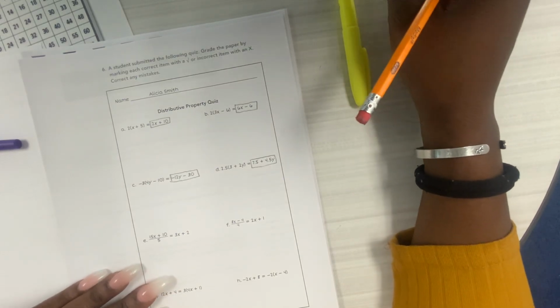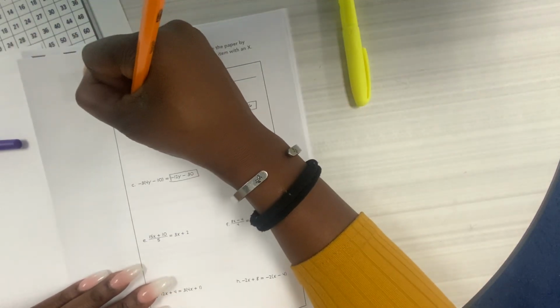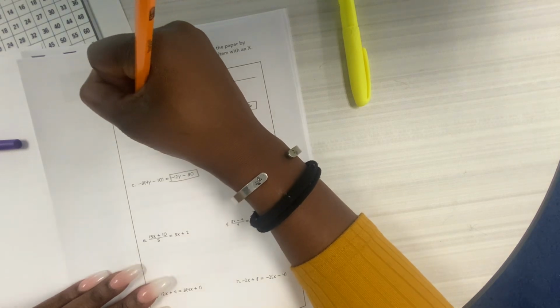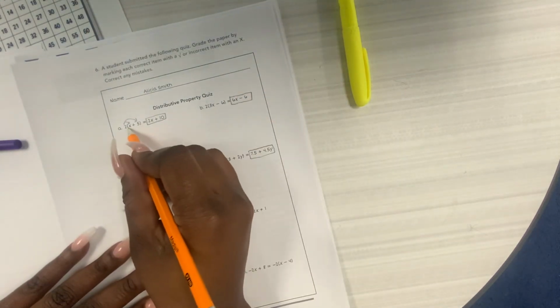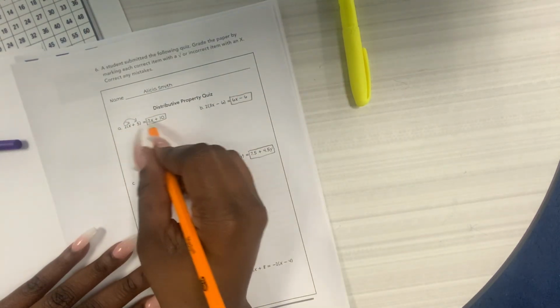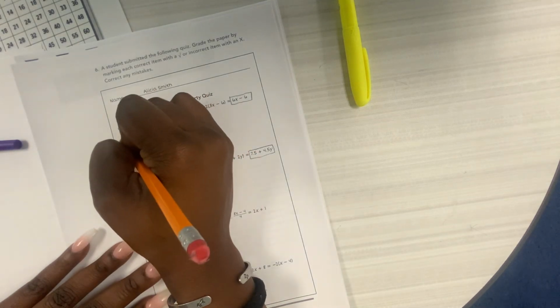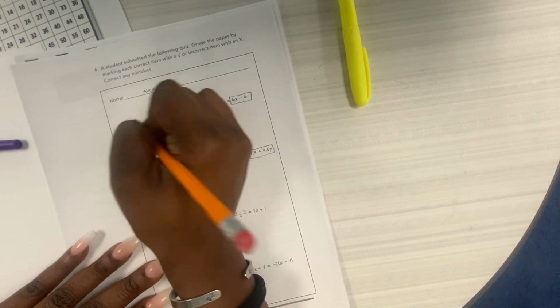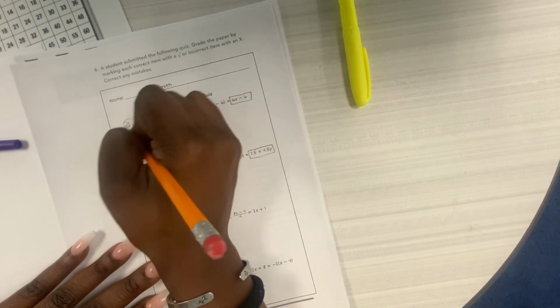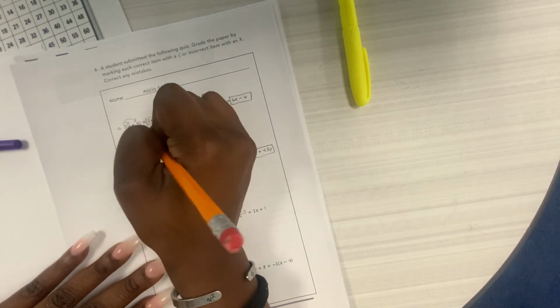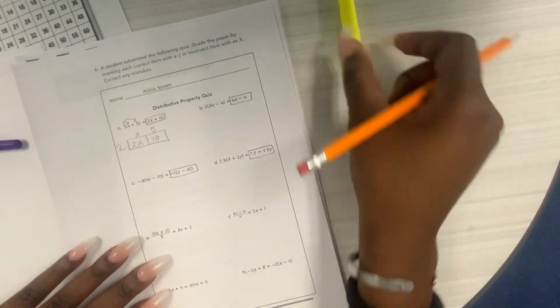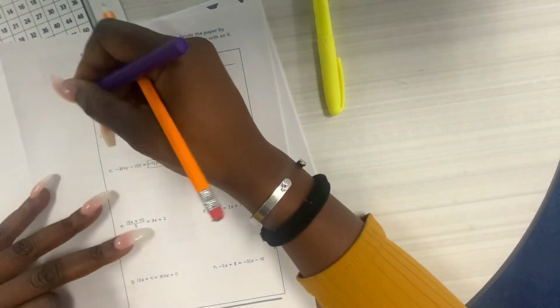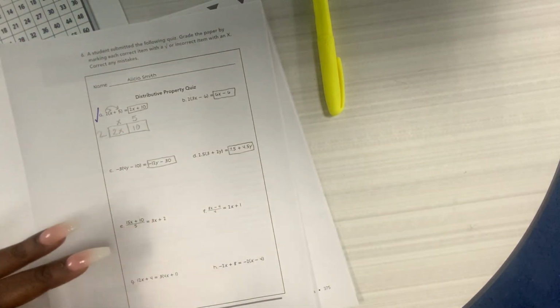I'm going to do the first one first. I could do the box too if I want. 2 times x is 2x. 2 times 5 is 10. Or you can do the box to check her work. 2x, 5. 2 times x is 2x. 2 times 5 is 10. That's what she got. So that means that you should check her first problem.